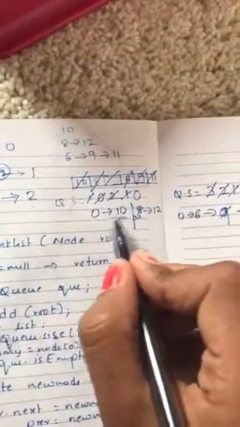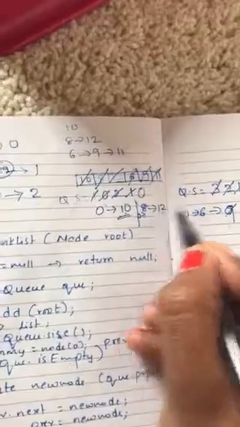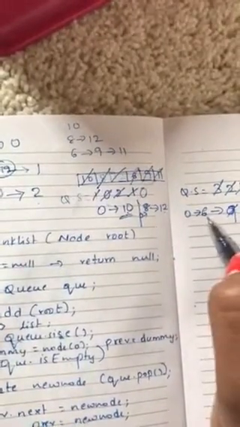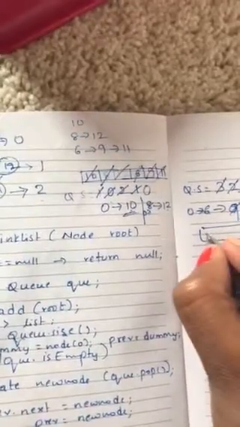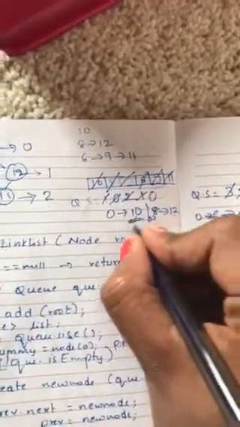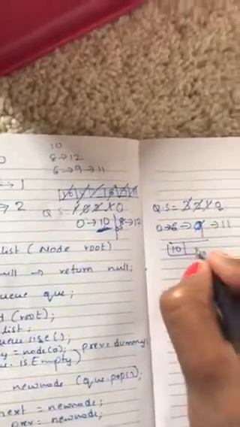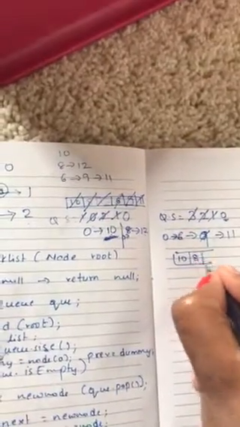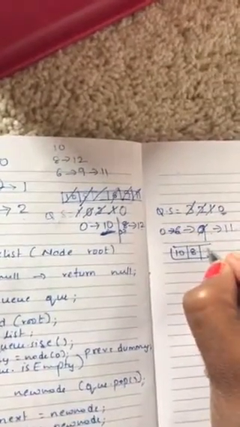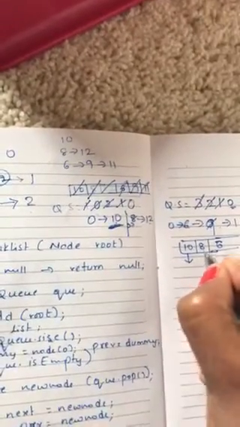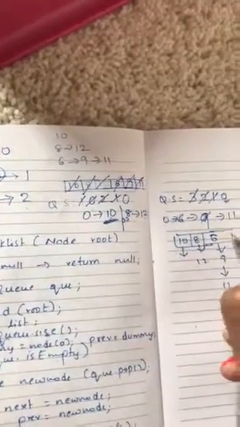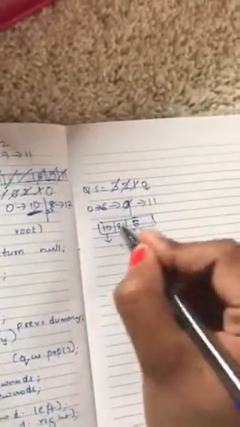So at the end, I'm going to have 10, 8 and 12, and 6, 9 and 11. So here I'm going to store in a list 10, which is the first node of the first depth, then 8, and then 6, stored like this. So 10's next is nothing, 8's next is 12, 6's next is 9 and 11. So with this list I'm going to access all the depths.